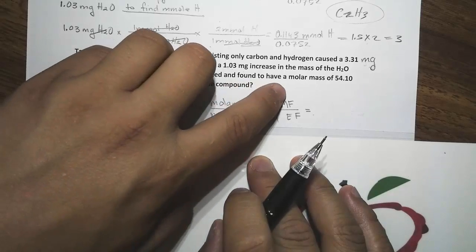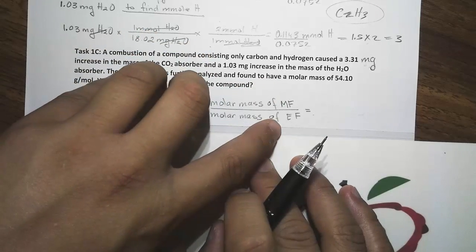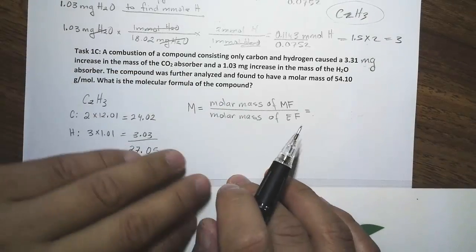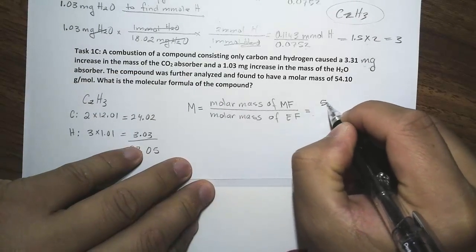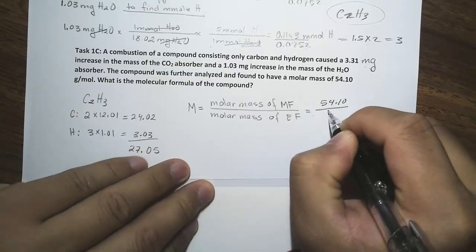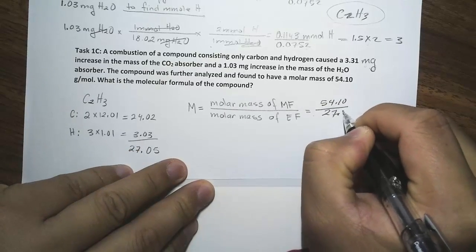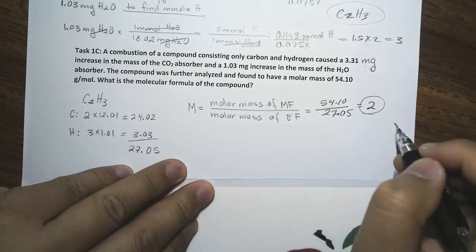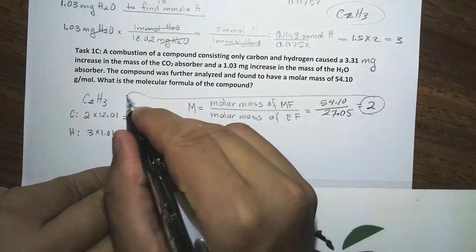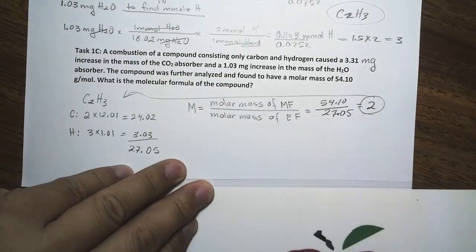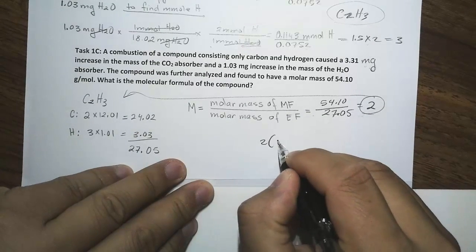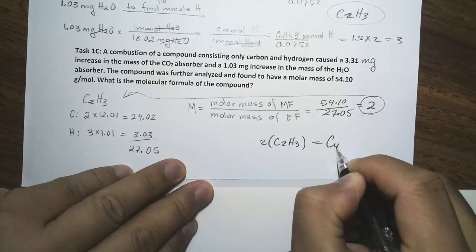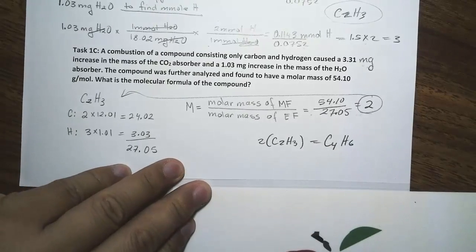Molar mass of the molecular formula divided by the molar mass of the empirical formula gives us that whole number ratio. In this case, if we plug this in, that is going to be 54.10 divided by 27.05, and that will give us 2. So in this case, we take this multiplier and multiply the subscripts of the empirical formula, which is 2 times C2H3, giving us C4H6, and that would be our answer.